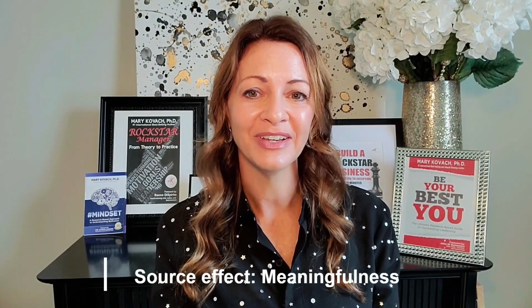The last type of source effects is source meaningfulness. Celebrities have images and cultural meanings that resonate with consumers, which is why they are used to sell products and services. The dominant characteristic of a source should match the characteristics of the product. Where there is a disconnect, you might question the advertisement.